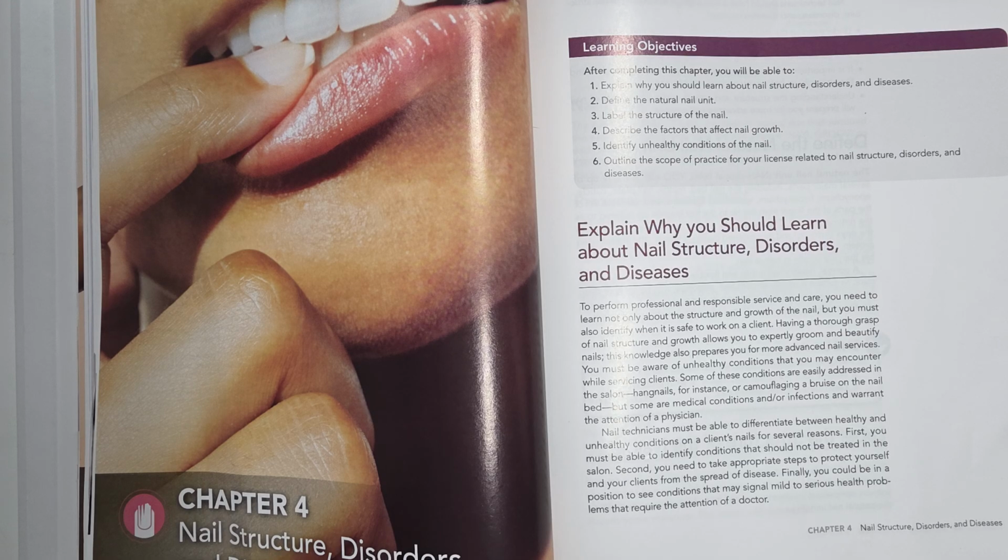You must be aware of unhealthy conditions that you may encounter while servicing clients. Some of these conditions are easily addressed in the salon. Hangnails, for instance, or camouflaging a bruise on the nail bed, but some are medical conditions and/or infections and warrant the attention of a physician.